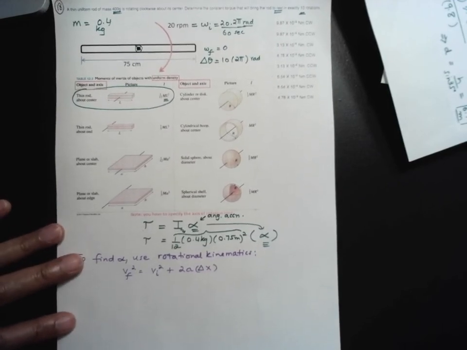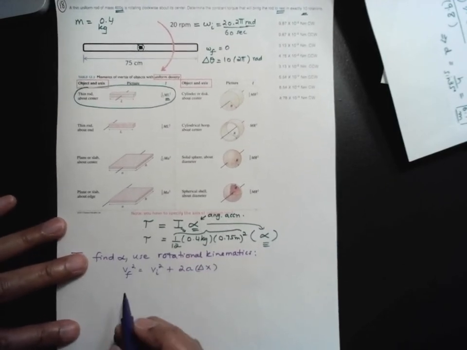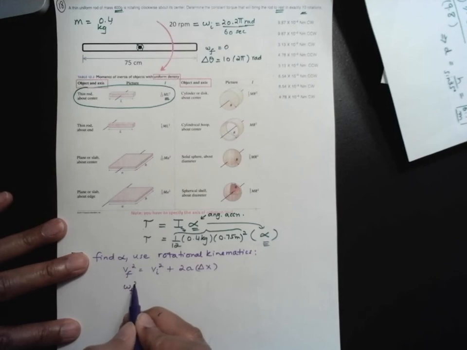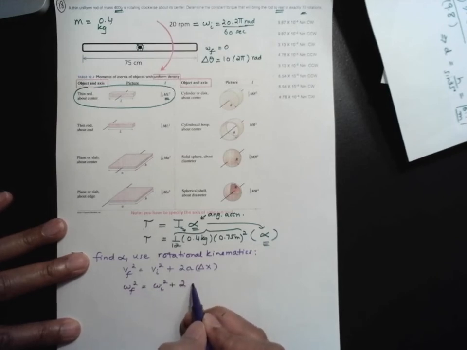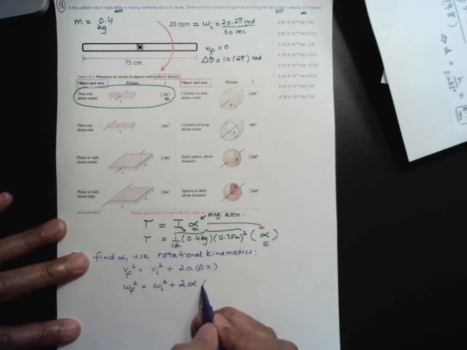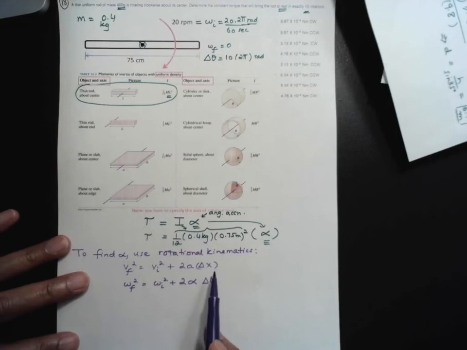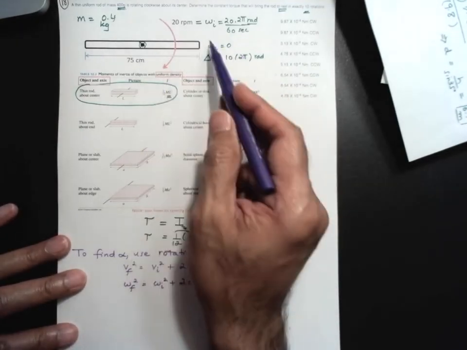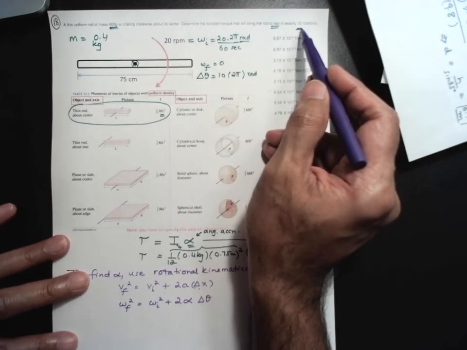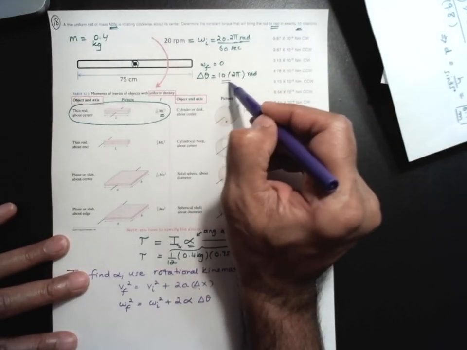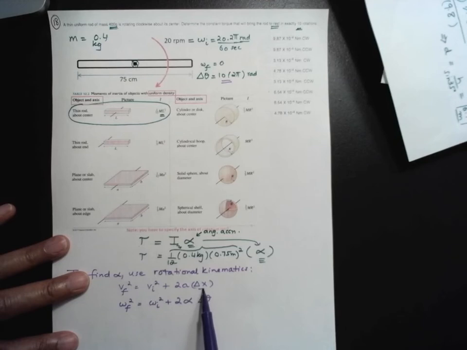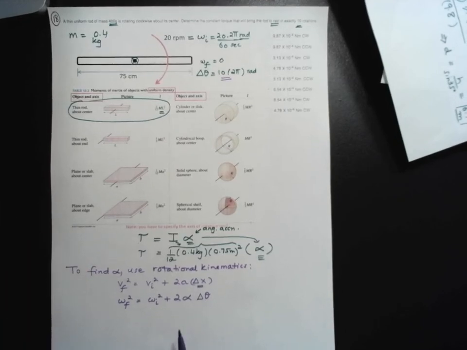The rotational analog for this is omega final squared equals omega initial squared plus 2 alpha delta theta, instead of acceleration you have alpha, instead of delta x you have delta theta. The reason I zeroed in on this equation is because it does not have time in it. We were not given the time, we were given the distance, 10 rotations, the rotational equivalent of delta x. So I didn't want to use one of the equations which had time.